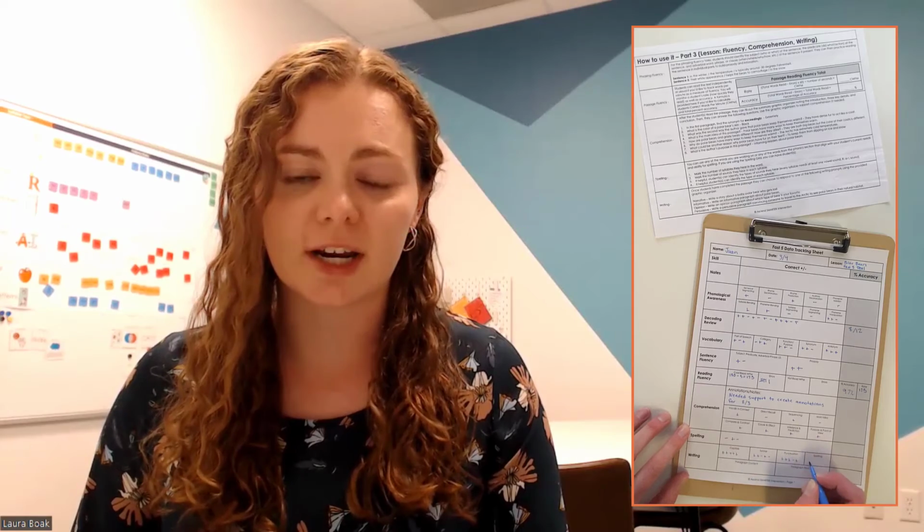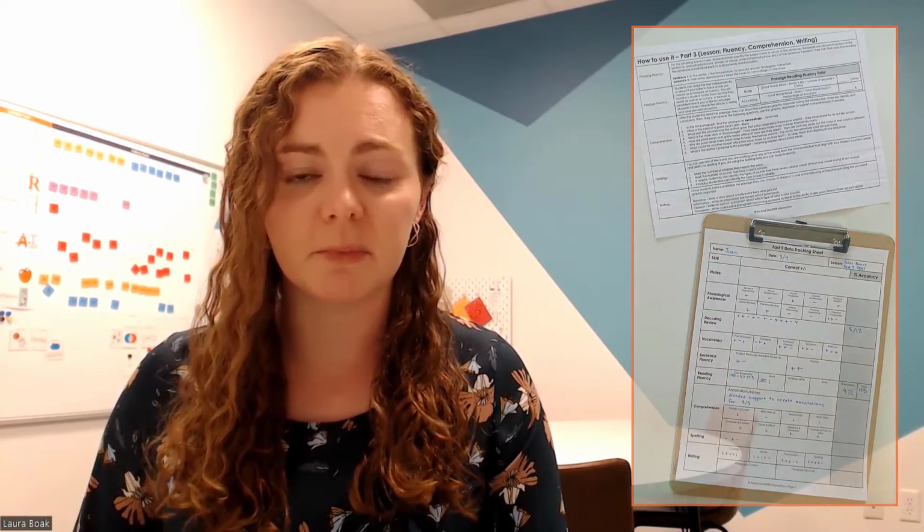Next, we're going to move on to either sentence level writing or paragraph level writing. And we'll use that data tracking sheet again to just document students' abilities within those areas.